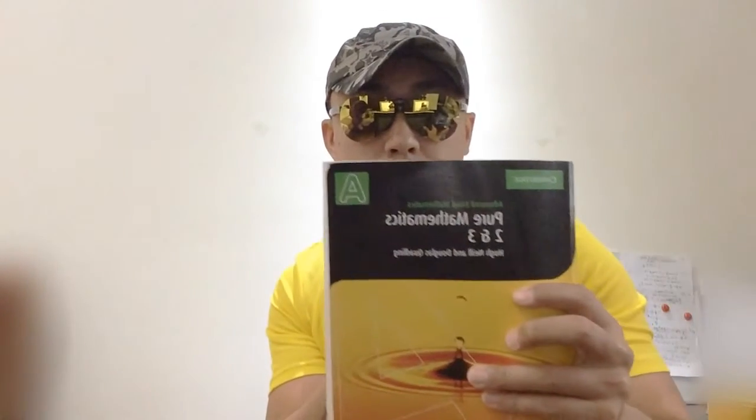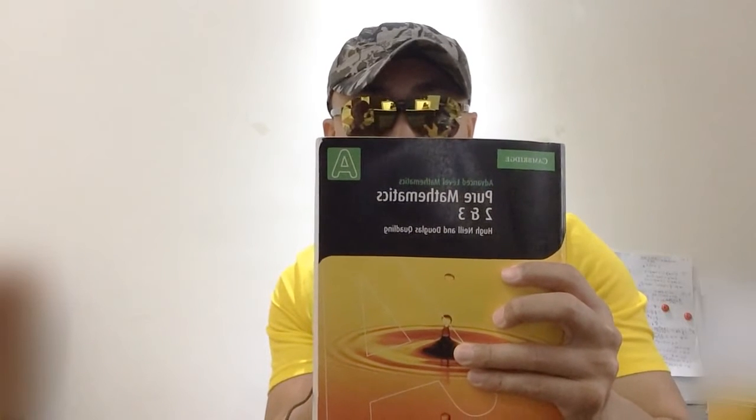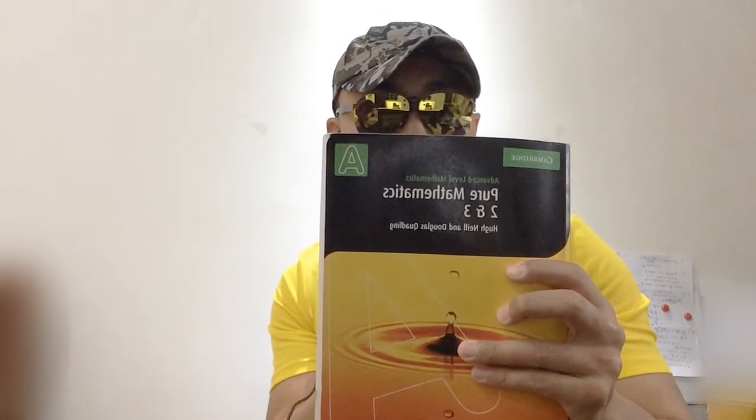So before attending my class, you need to prepare something. First of all, you need to have this textbook, Pure Mathematics P1, 2 and 3 by CIE. And the exam papers from last year, 2014, and up to maybe 2007, something like that. So you need to get prepared for the textbook and the exam papers.